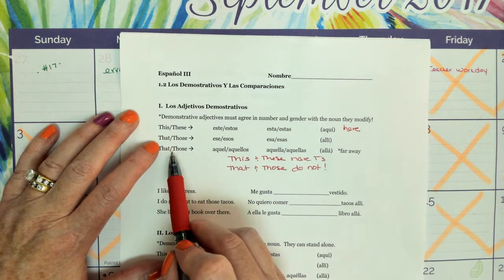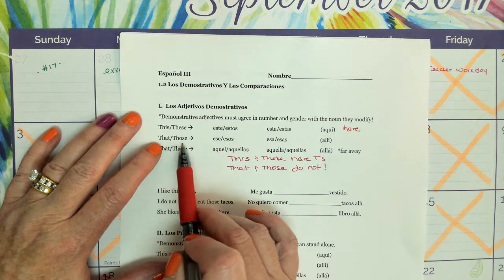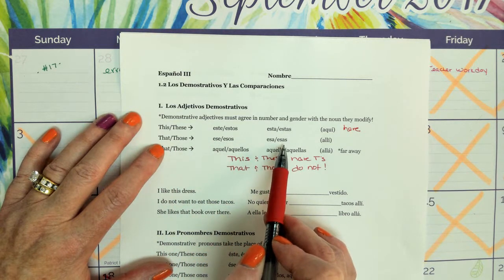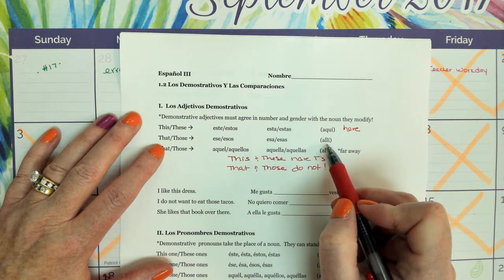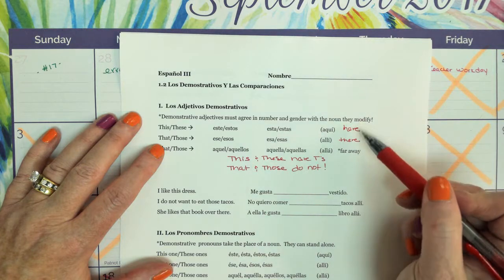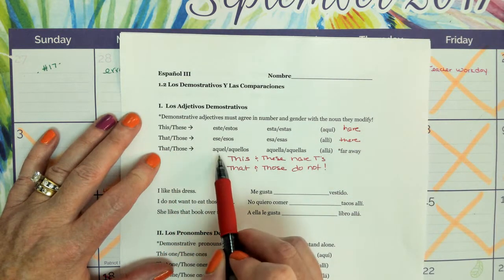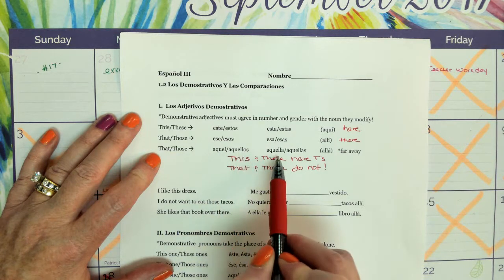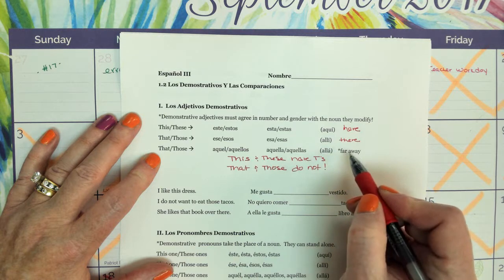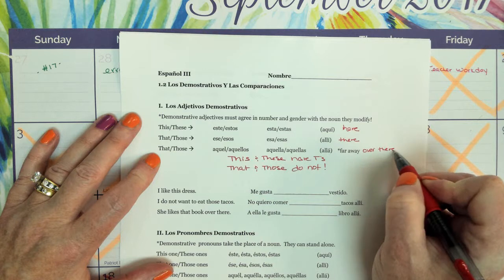Then we have two groups of that and those. And they're not interchangeable. The that and those, first we have the ese group with ese, esos, esa, esas. And our clue word is allí, which is there. So we have here, there, and then we have that and those with the aquel group, aquel, aquellos, aquella, aquellas. And our clue word is allá, and that's far away or over there.